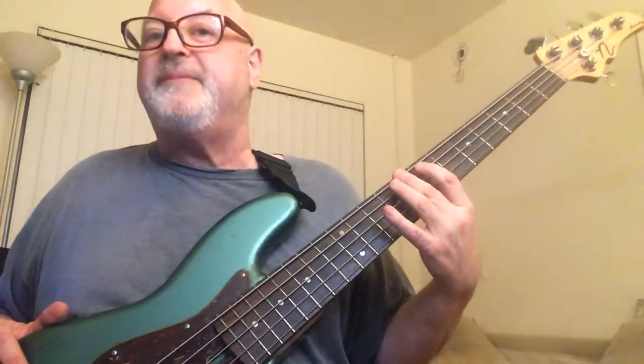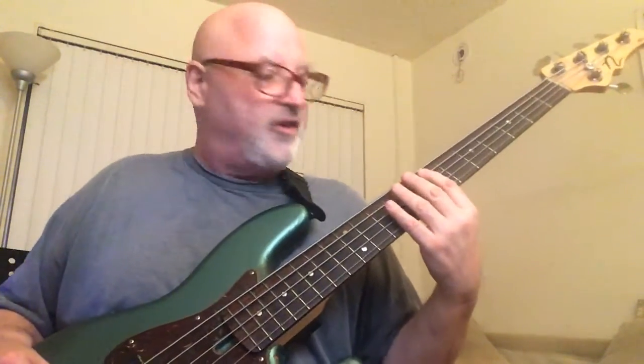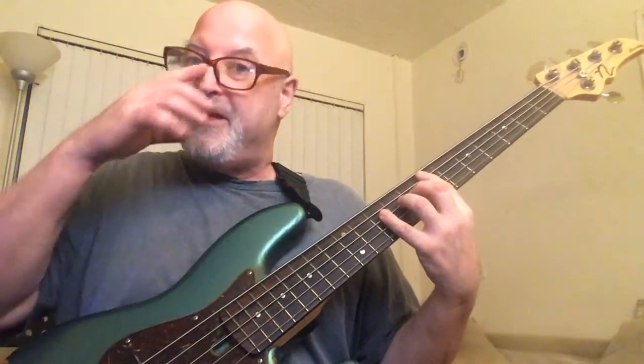So really a lot of the times instead of it being a B diminished, where does the B diminished go? If the B diminished is going to the C, there's a C7, C minor 7, F, B flat, to the end of Donna Lee.